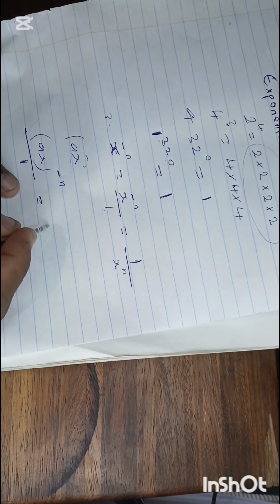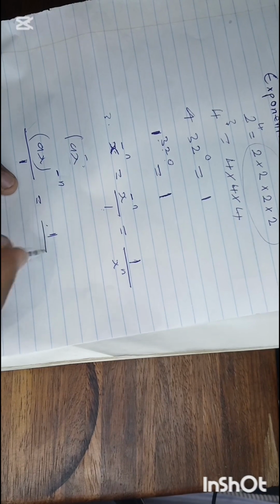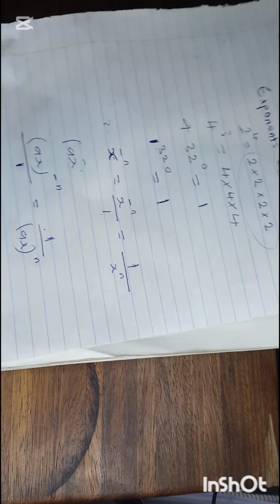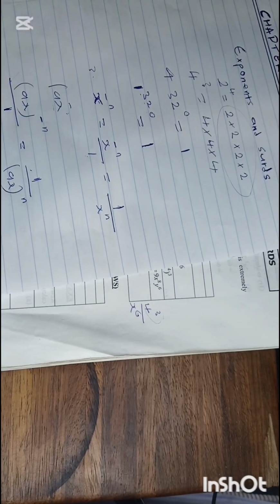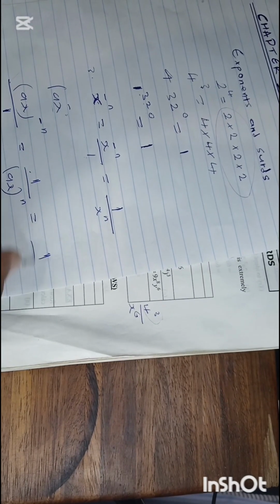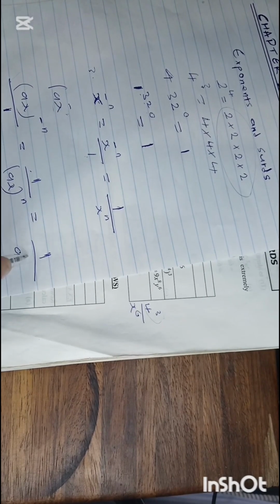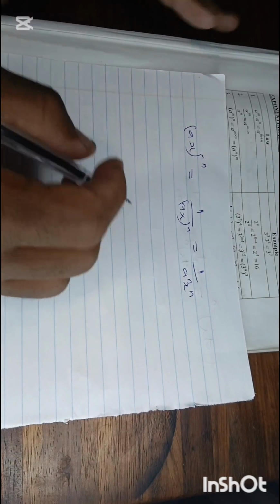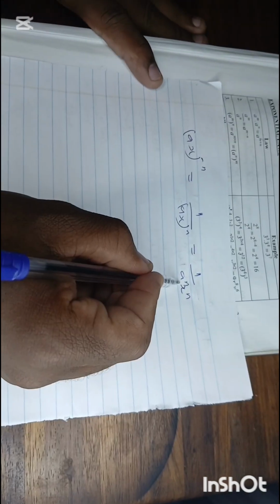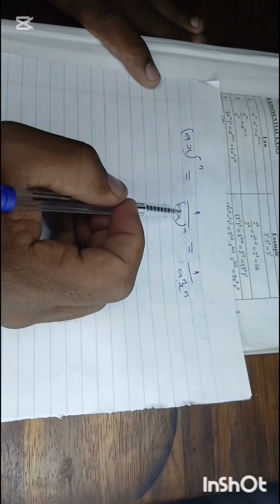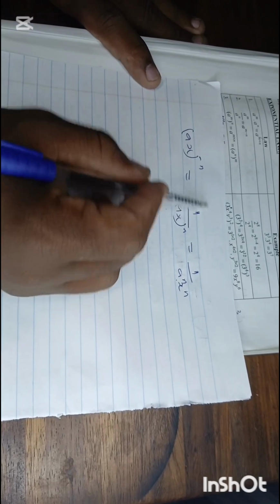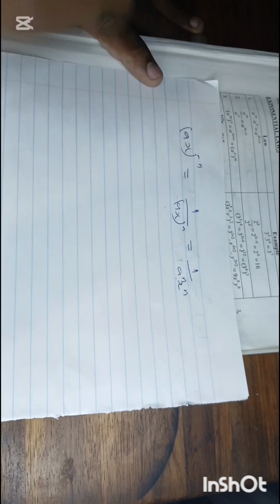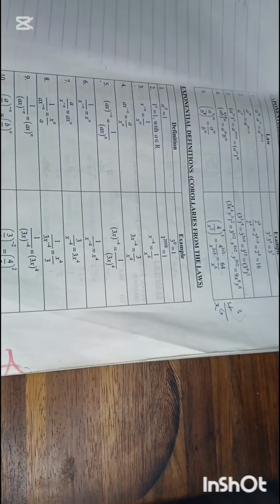So it's going to be 1 over (ax) to the exponent n. We can actually remove the brackets, and it will be 1 over a to the power of n times x to the power of n. We can write it in this form or that form, but it is best that we write it in this form, since the exponents are the same. So we continue.